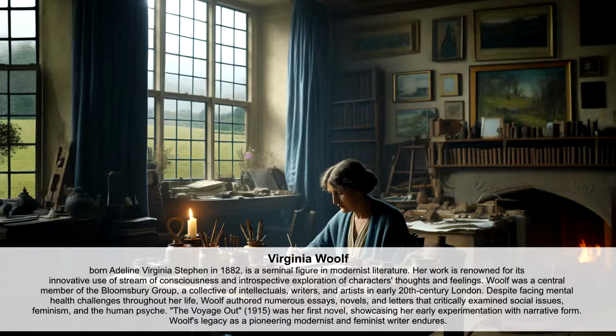Woolf was a central member of the Bloomsbury Group, a collective of intellectuals, writers, and artists in early 20th century London. Despite facing mental health challenges throughout her life, Woolf authored numerous essays, novels, and letters that critically examined social issues, feminism, and the human psyche. The Voyage Out was her first novel, showcasing her early experimentation with narrative form. Woolf's legacy as a pioneering modernist and feminist writer endures.